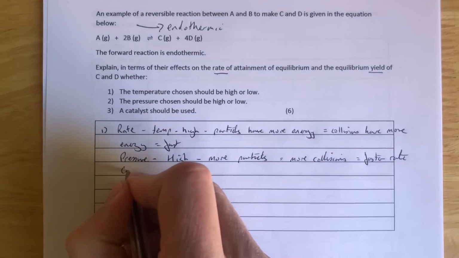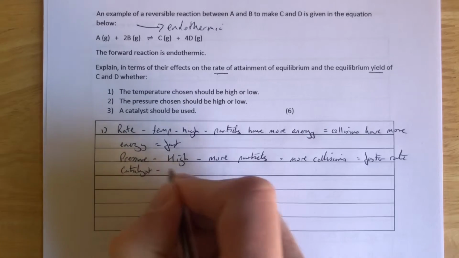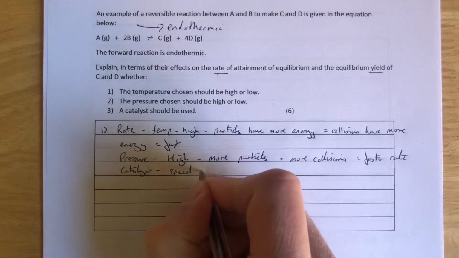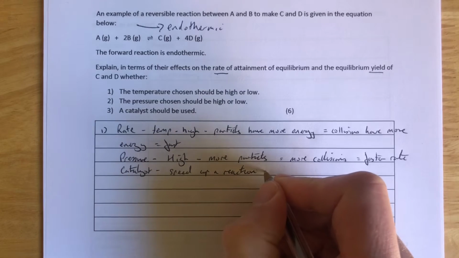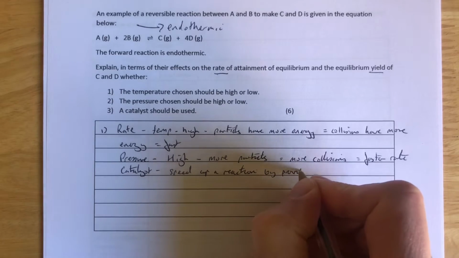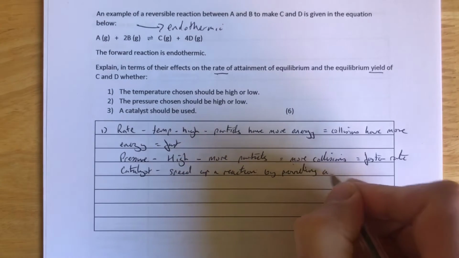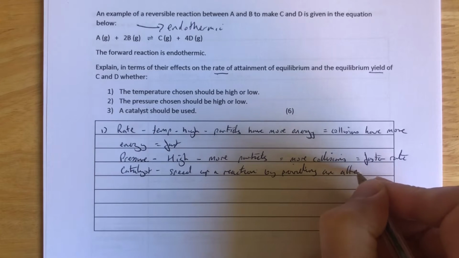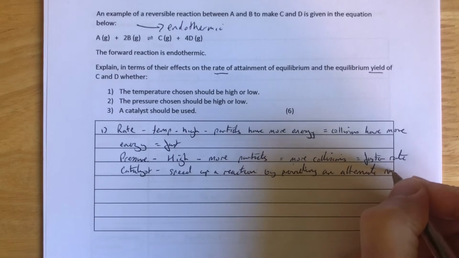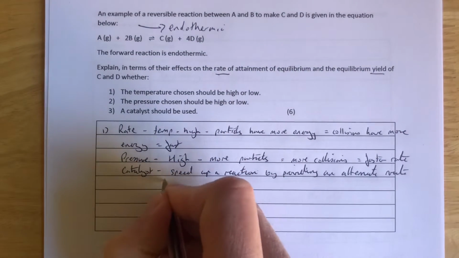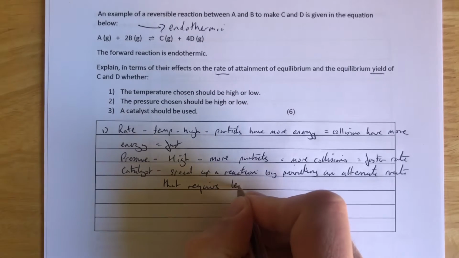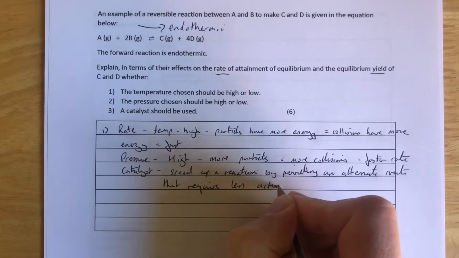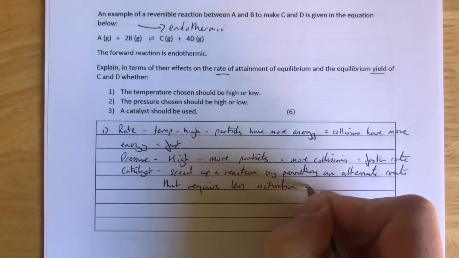Next, catalyst. Catalysts speed up a reaction without being changed themselves by providing an alternate route that requires less activation energy. So that's dealt with rate.